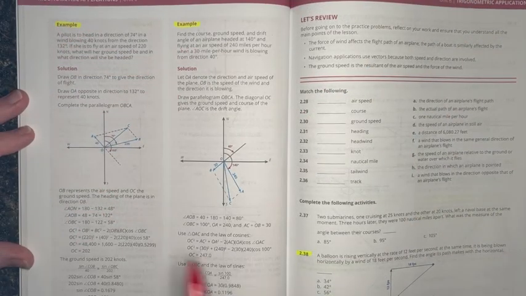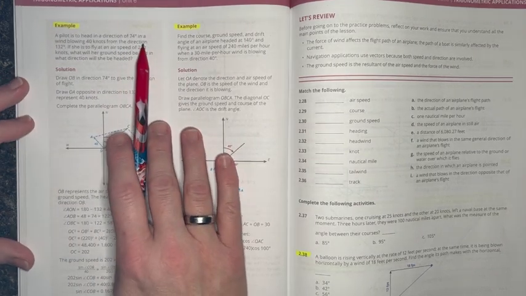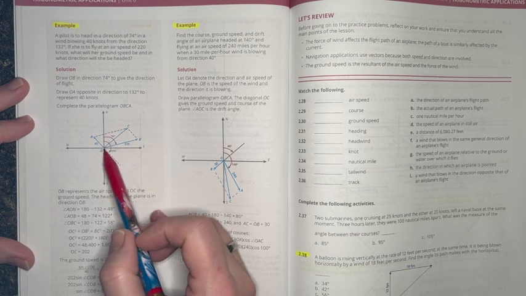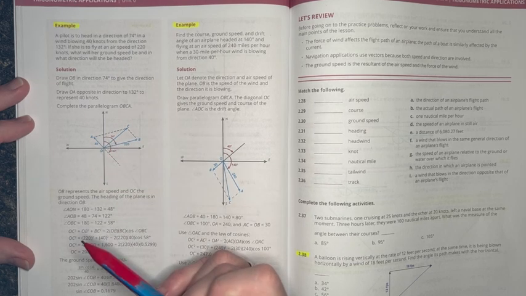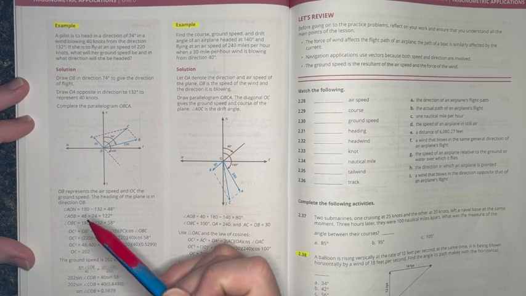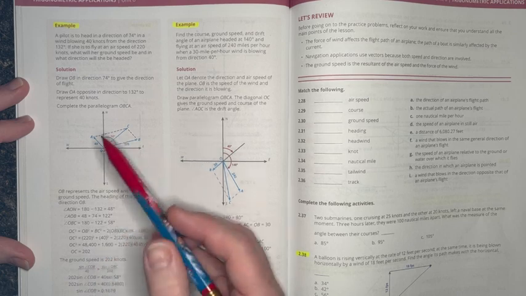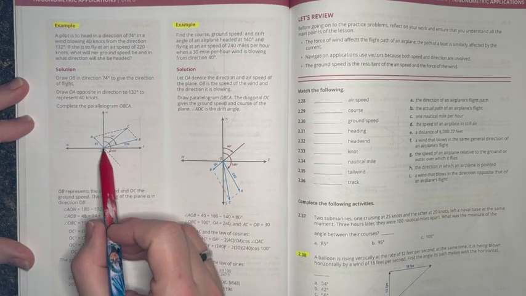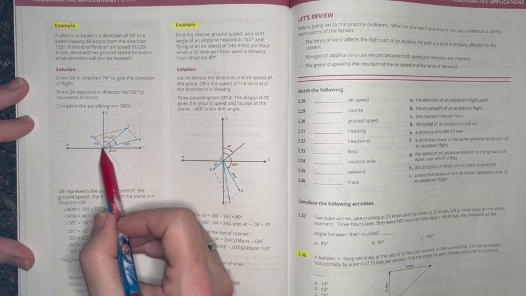Let's turn the page. At the top of page 42, we have another example. A pilot is headed in a direction of 74 degrees. Okay, so from north, 74, here's a pilot. Wind blowing 40 knots from the direction of 132 degrees. So from north, 132 degrees. The wind always blows opposite. Like the inclination would be to draw the arrow going this way, right, at 132, but it always blows opposite.